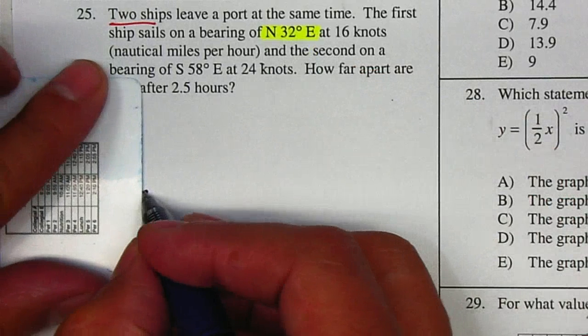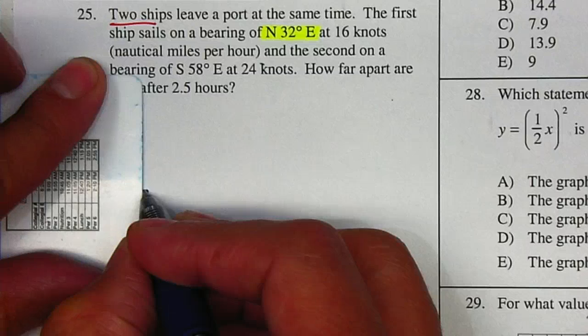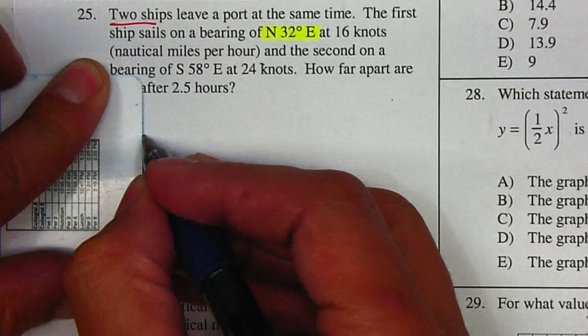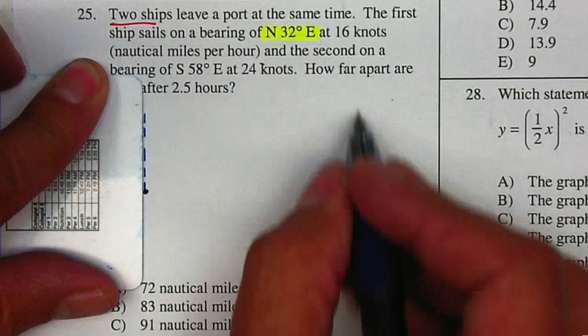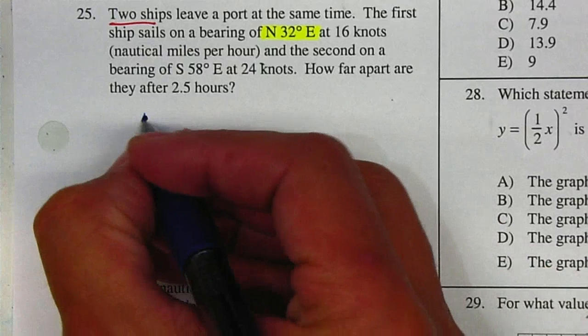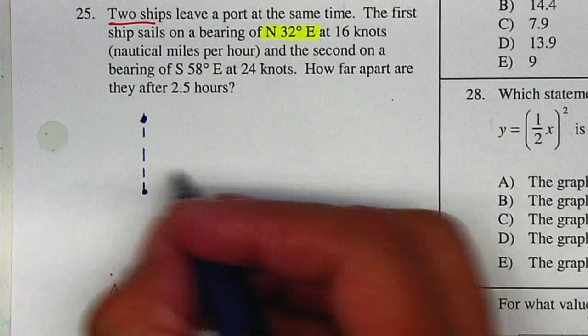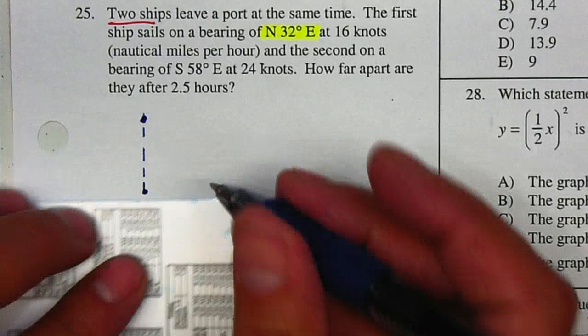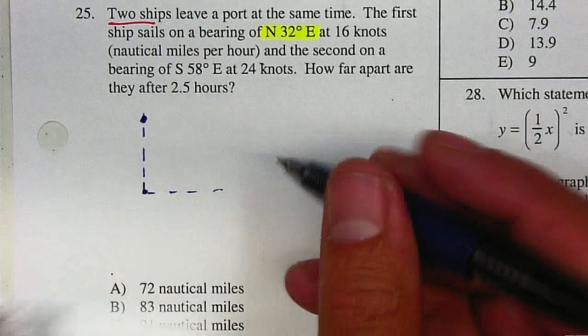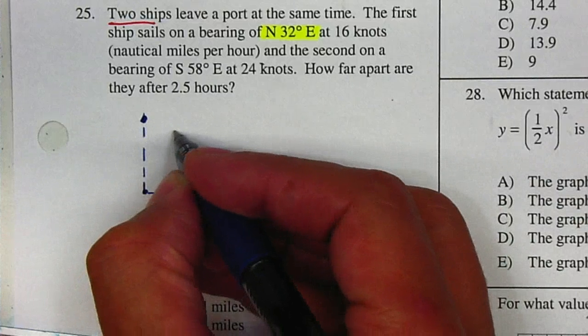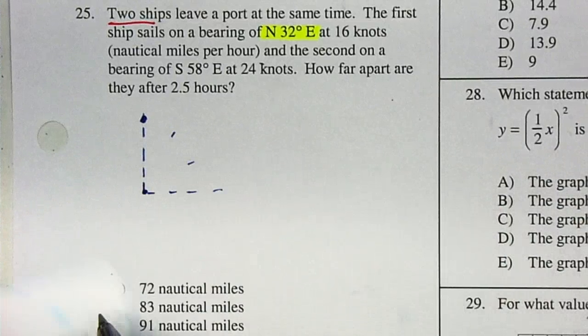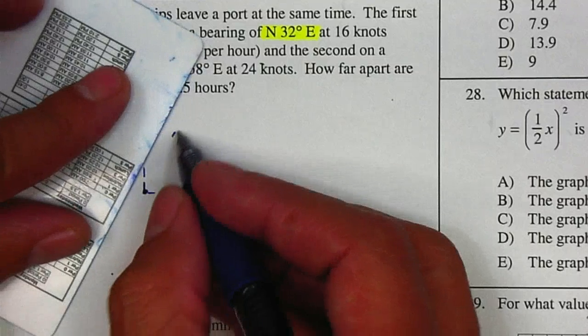So therefore I'm going to go towards the north, and I'm going to rotate towards the east, which is to the right. So I need to rotate towards the east 32 degrees. This will be 32. I'm going to divide this in 3 sections by placing 2 dashes, and 32 will be slightly more than 30.